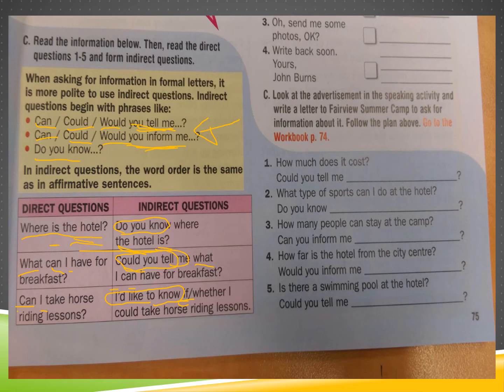So I'd like to know if, and then not can I, but I can. It's okay, you write can. I'd like to know if I could or if I can take horse riding lessons.